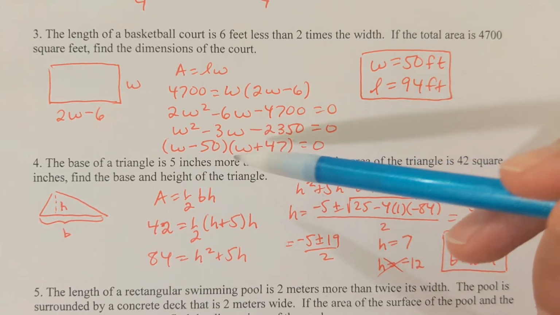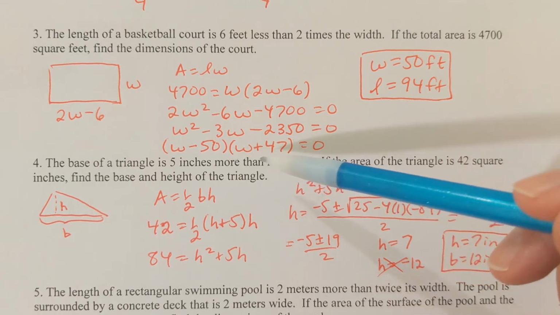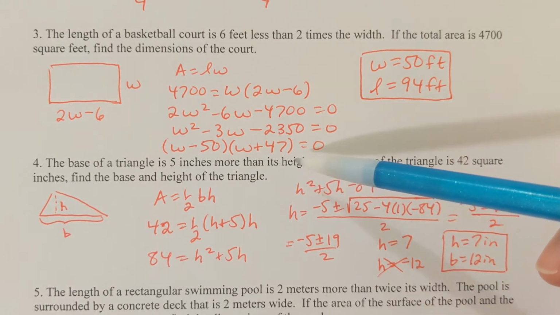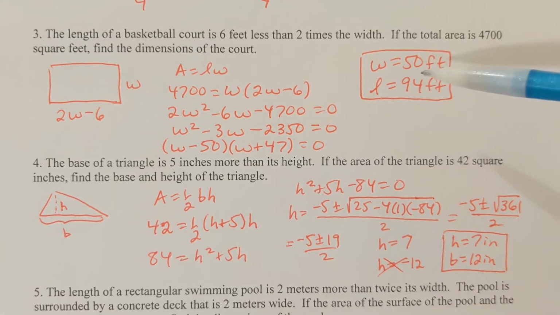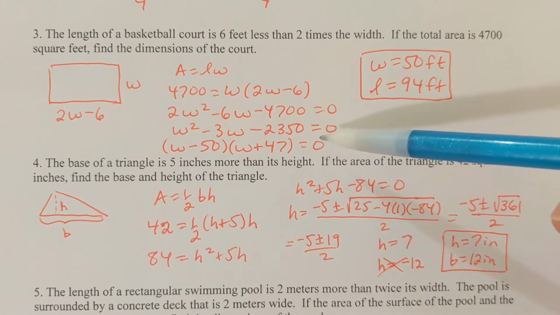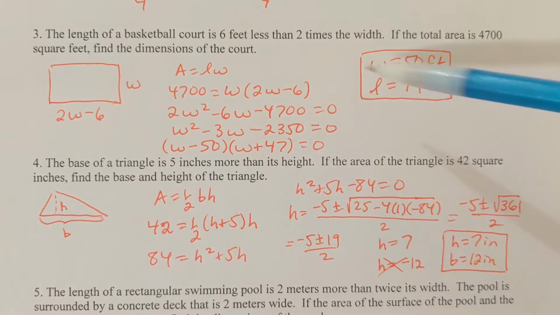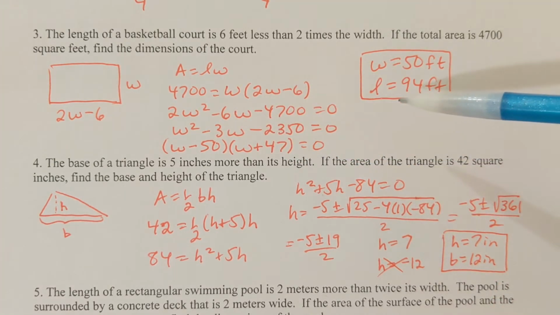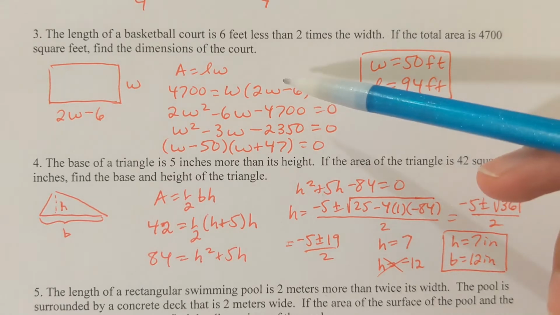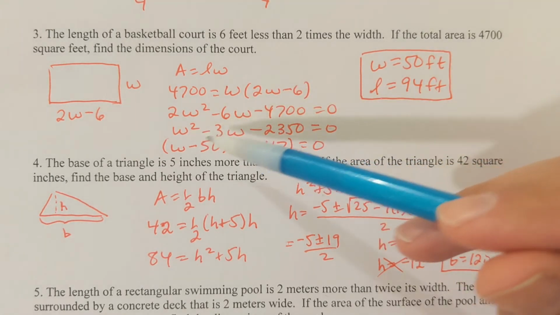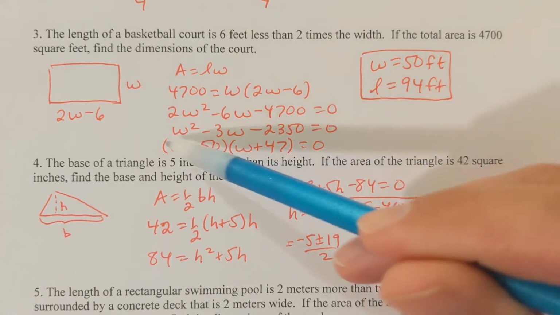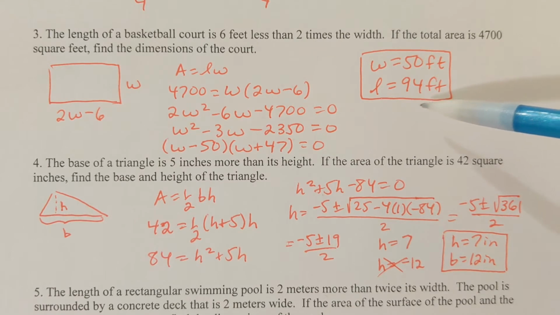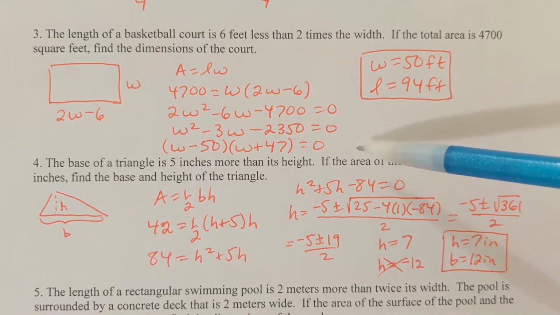Okay, so how this factors is (w minus 50)(w plus 47) equals 0. w equals 50, or w equals negative 47. Negative 47 is not possible for us to have since the width is negative, and the length is 6 feet less than 2 times the width. Okay, so twice the width would be 100. 6 feet less than that would be 94 feet. So 94 feet by 50 feet.